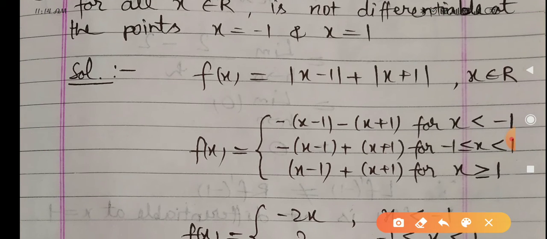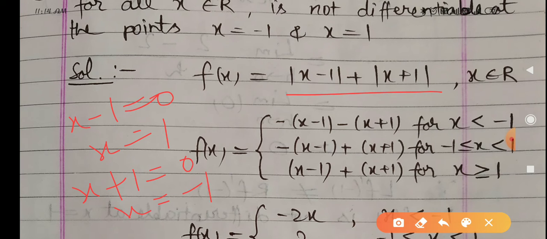First of all, a modulus function is given, and I told you a modulus function can be converted into piecewise functions. How to convert into a piecewise function? Whatever is given in the mod, you put that equal to 0. So in the first, mod x minus 1 equals 0, you put x equals 1. In the second, mod x plus 1 equals 0, you put x equals minus 1. So two values, x equals 1 and x equals minus 1, you have got. Now with the help of these two values, you will convert the given function into a piecewise function.